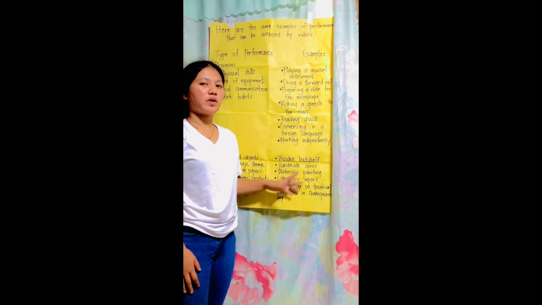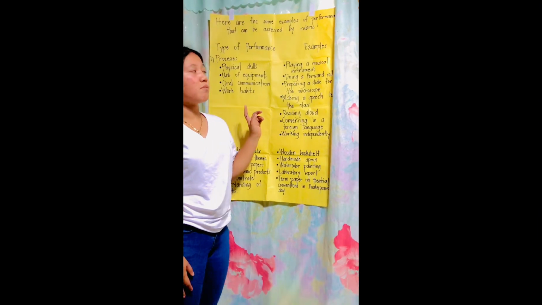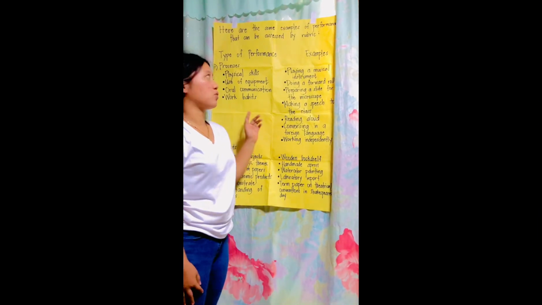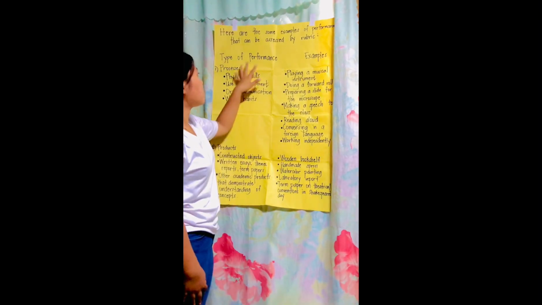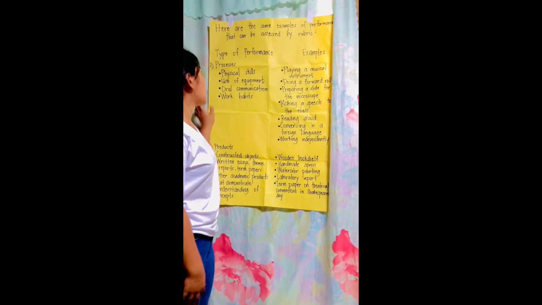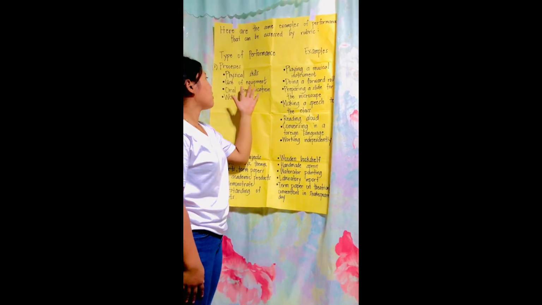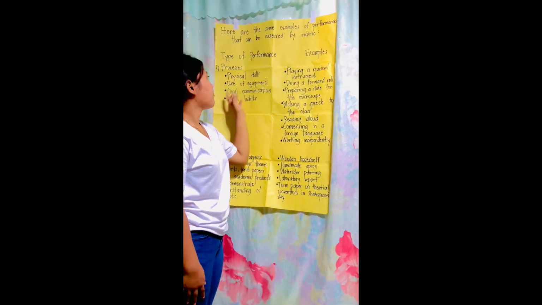And the second reporter, my report is all about some examples of performances that can be assessed by rubrics. In performance, there are two types: processes and products. In the processes, there are physical skills, use of equipment, communication, and work habits.